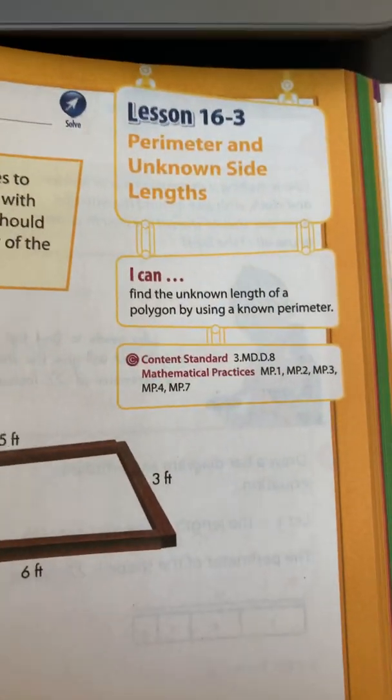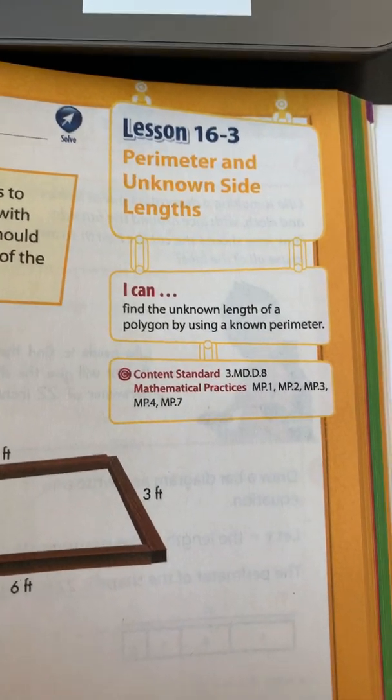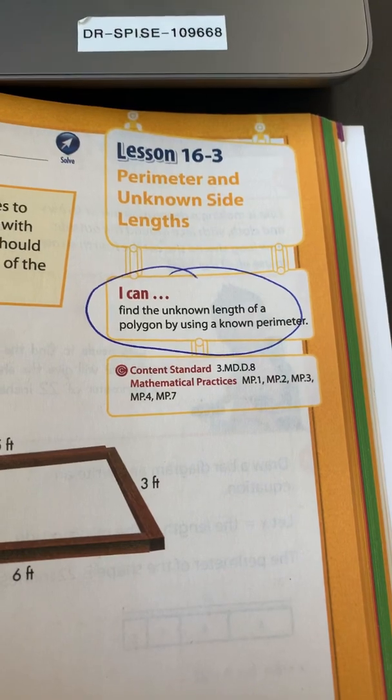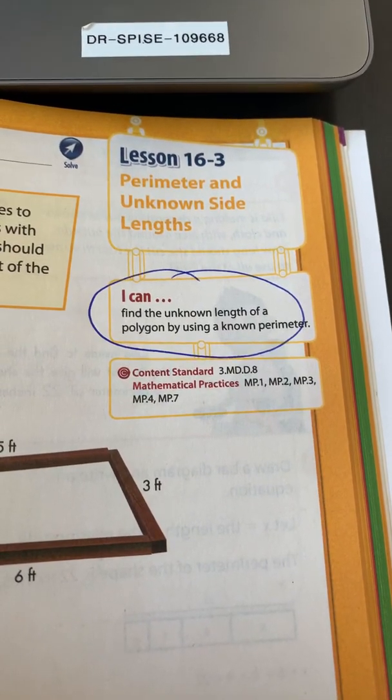It says, I can find the unknown length of a polygon using a known perimeter. That's our I can statement, so let's circle it, please.